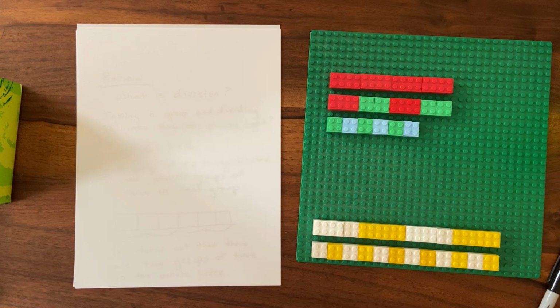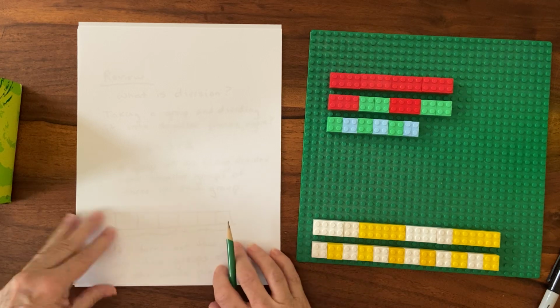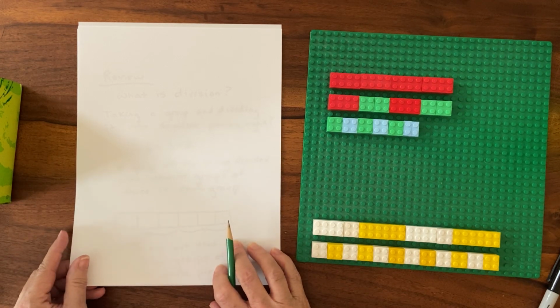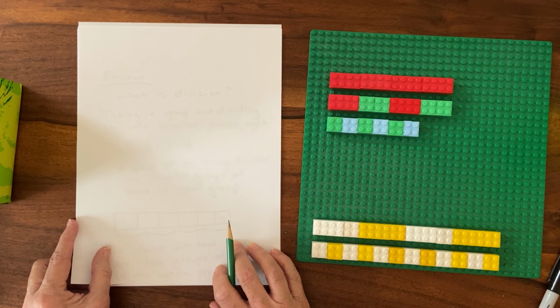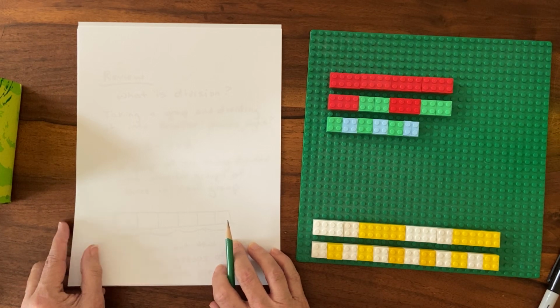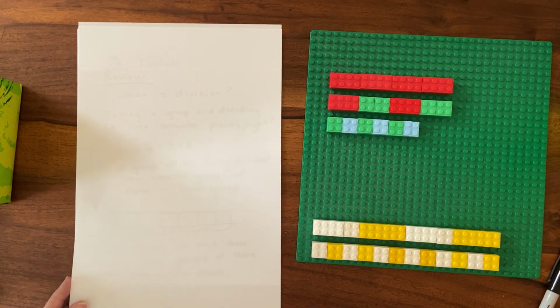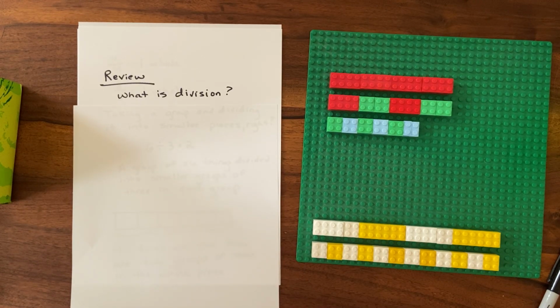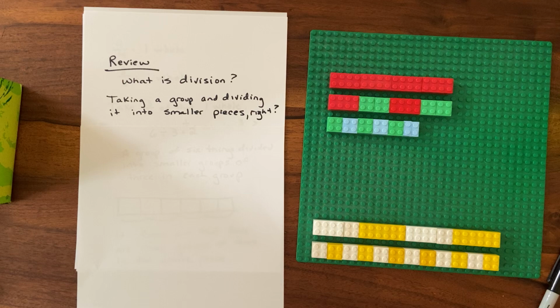Okay, so we're going to do lesson 87, and it's division with fractions. We're going to talk about using manipulatives and sketches and graph paper and Legos to figure this thing out. So let's review first. What is division? It's breaking things up into smaller groups, right? So taking a group and dividing it into smaller pieces.